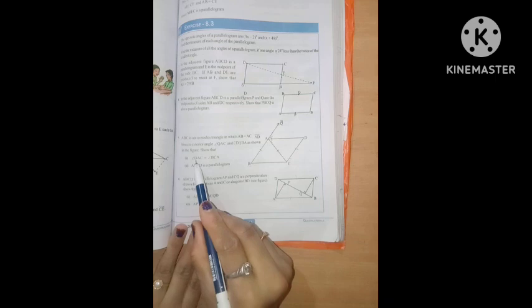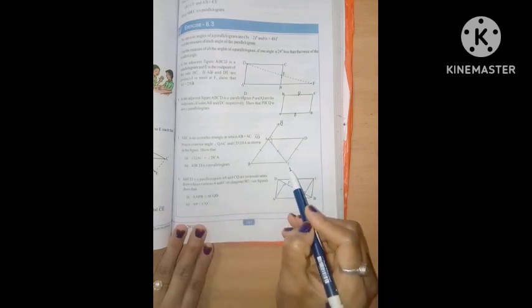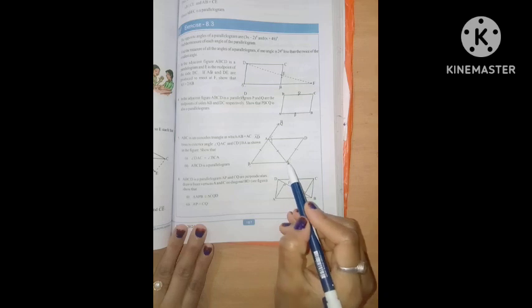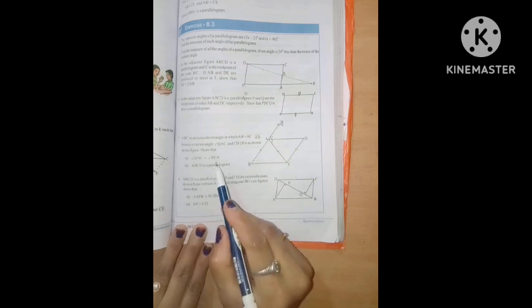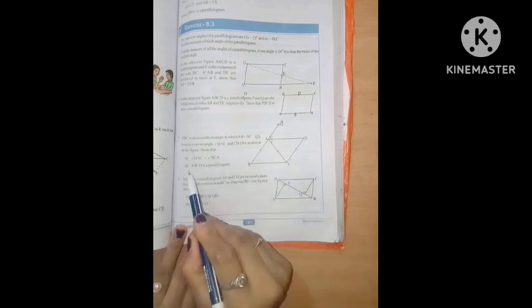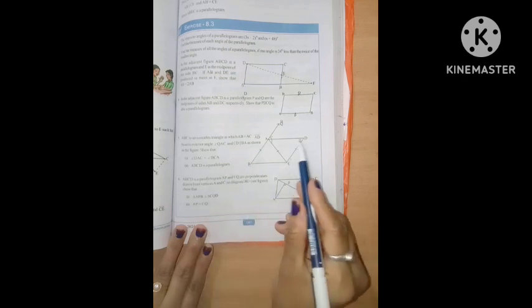These two questions we have to show. Angle DAC is equal to angle BCA. We have to show that these two angles are equal. Next second question, ABCD is a parallelogram.